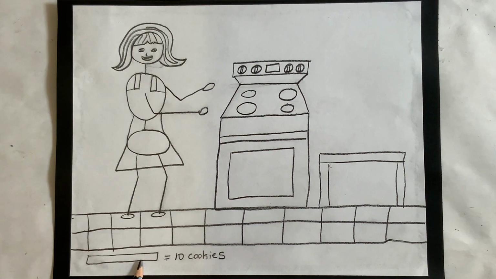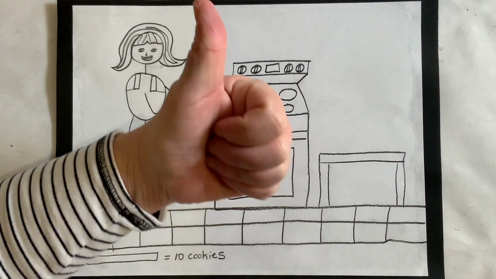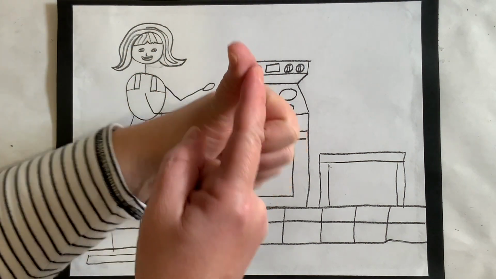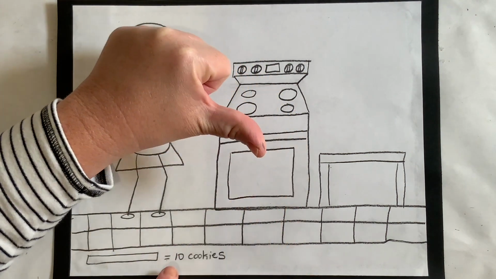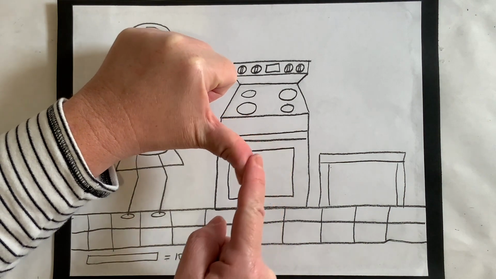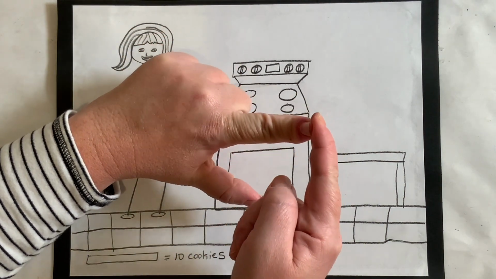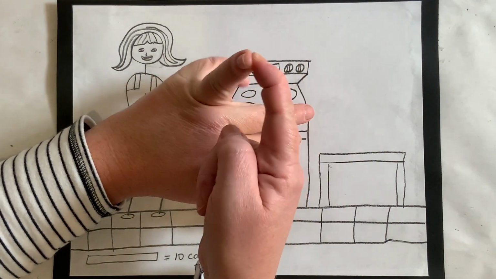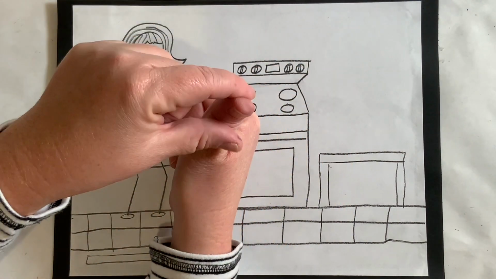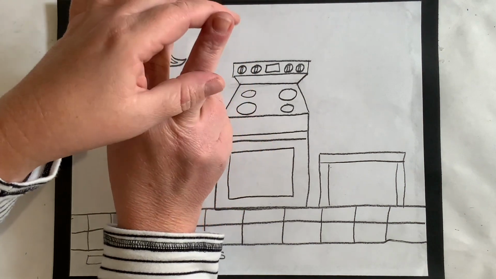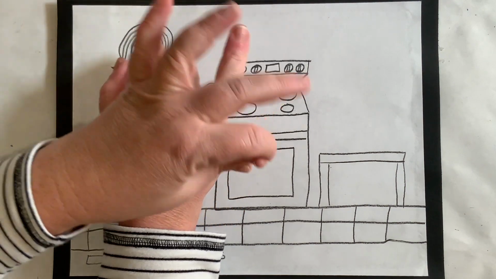So I want you to think, if one tray has 10 cookies, maybe we can count by tens to see how many trays we're going to need to have 160 cookies. Let's do that together. Ready? And each finger is going to represent one tray. 10 cookies in a tray. Ready? 10, count with me, 20, 30, 40, 50, 60, 70, 80, 90, 100.